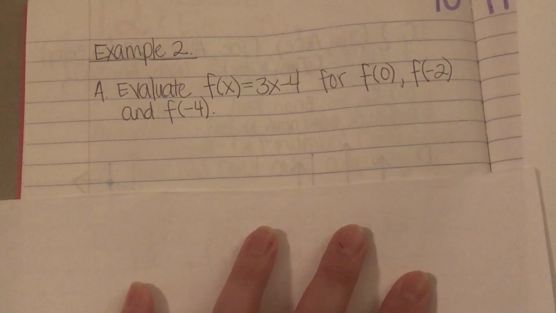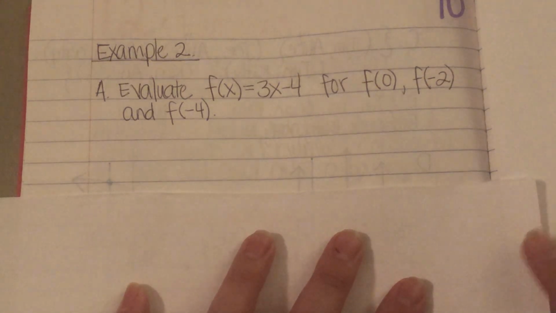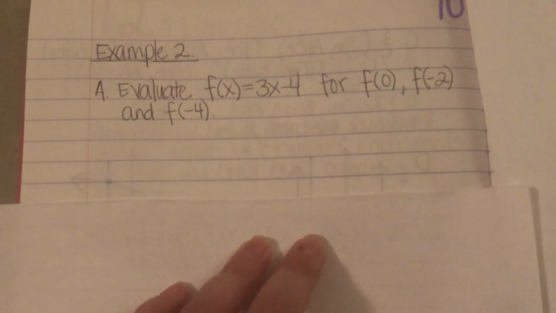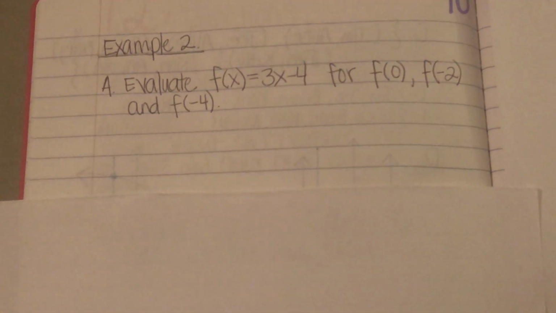So this is my last example, example 2. Notice there is an A, which means there's a B part. The B part I'm going to leave for you to do as your bell ringer. So I'll help a little bit, get it set up, but it's going to be your next bell ringer. So here we go.